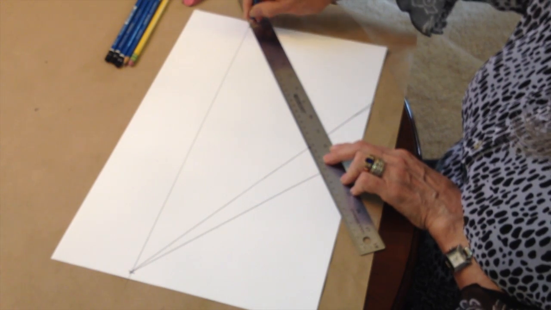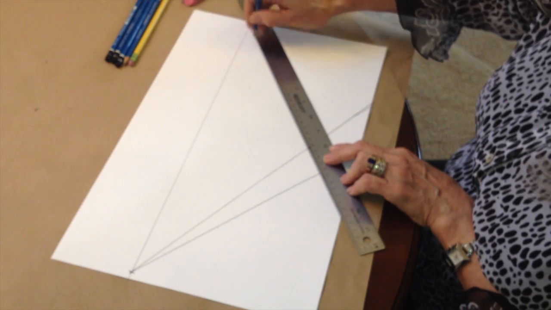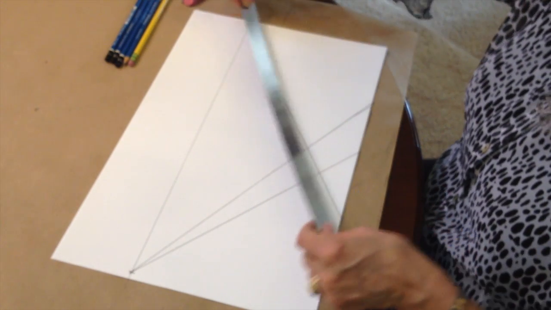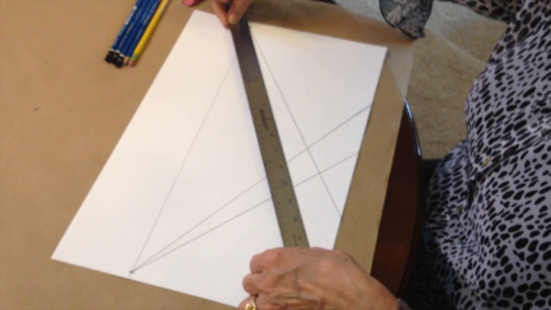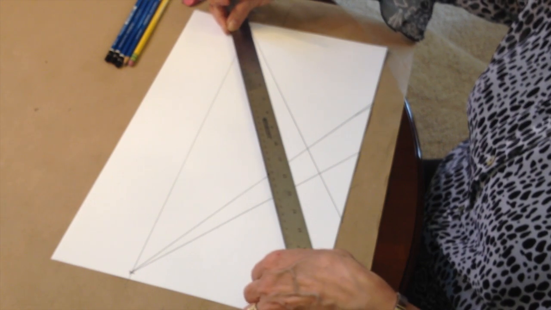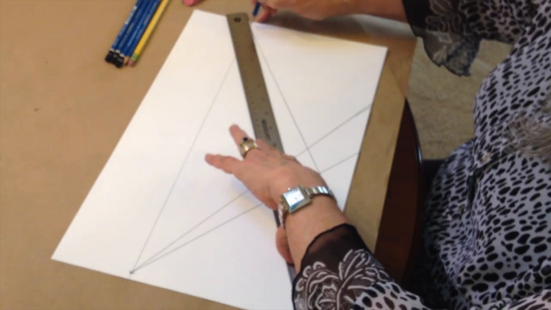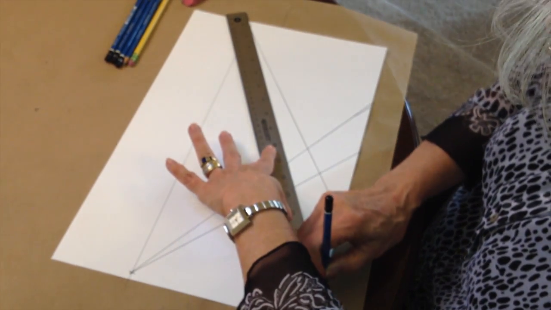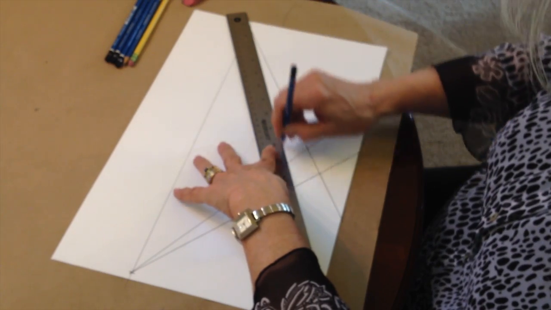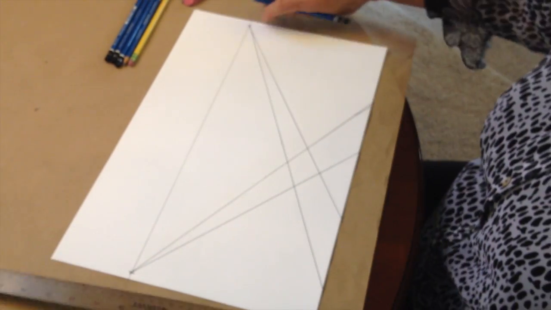Always make sure that it's lined up right in the middle of that X. First part of the intersection. And you notice I'm making the road a little bit wide because I'm going to have a lot of activity, a lot of buildings on this, and I have to have some space in between the buildings. Okay, so there's my intersection.